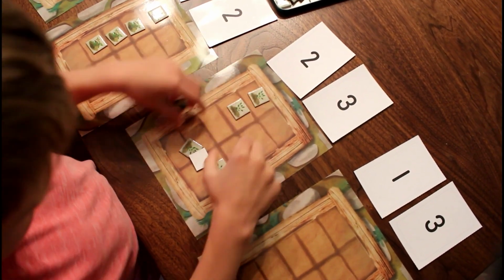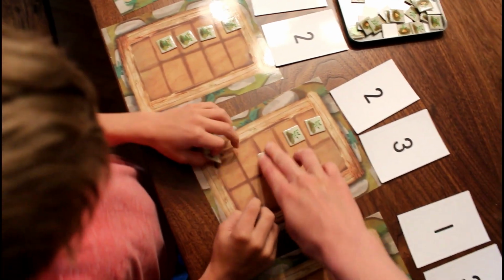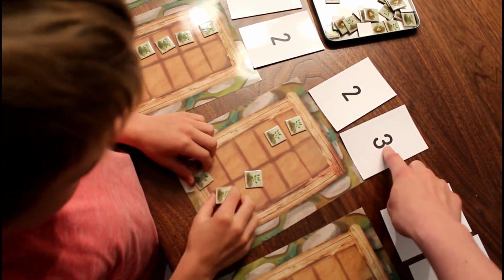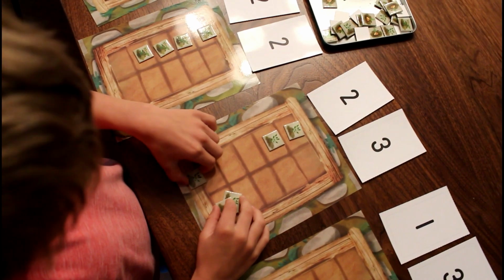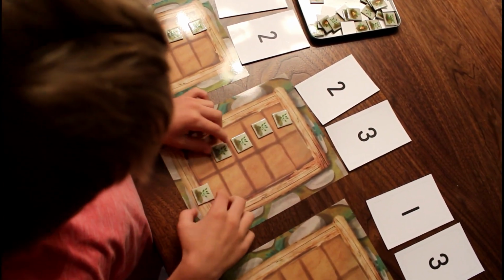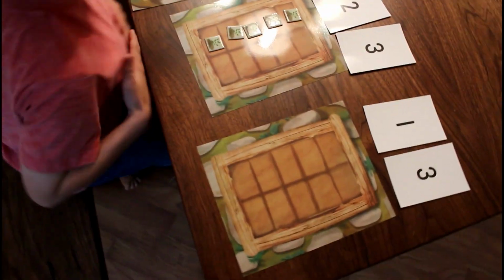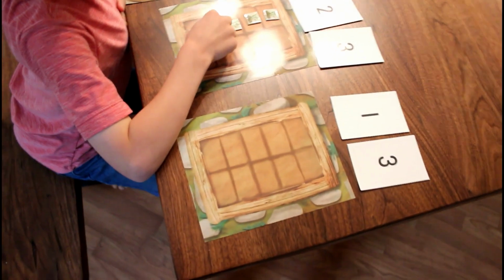Potato plant, 2 potato plant, 3 potato plant. Well, wait, you added 2. Now what are you adding? How many? 3? Yeah. Okay, go ahead and add those 3. 3 potato, 4 potato plant, 5 potato plant. Good job. All right. Now, what are you going to use for the last one?